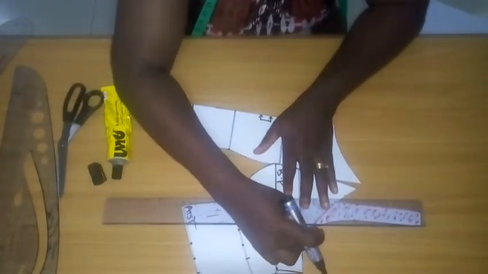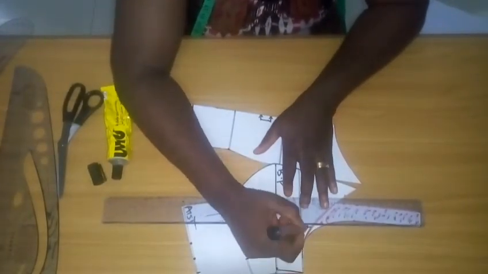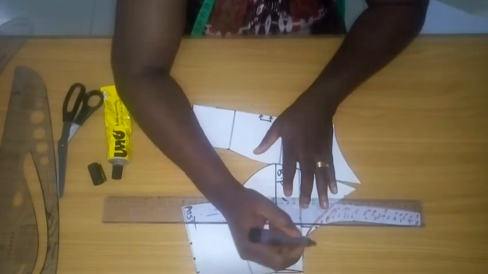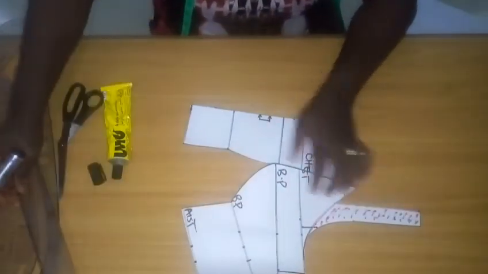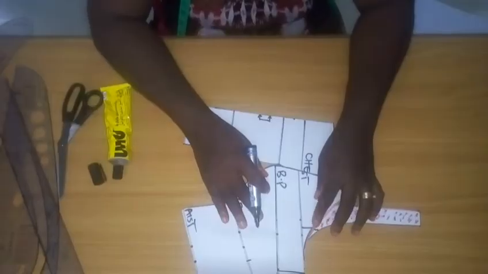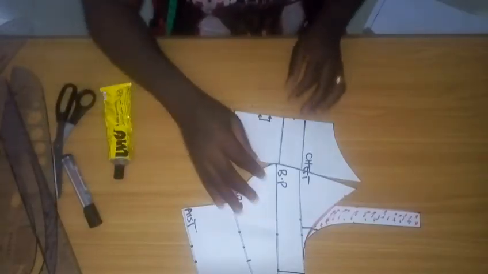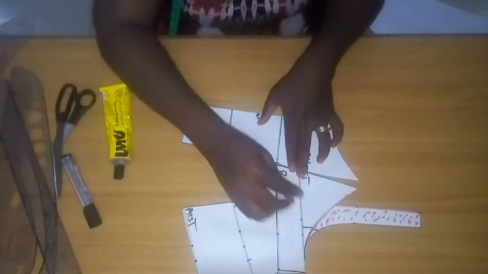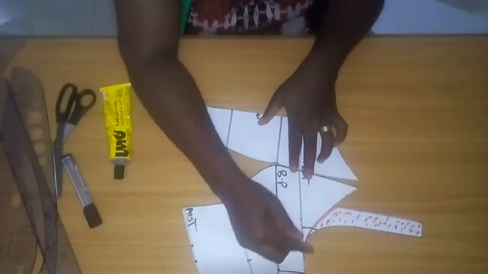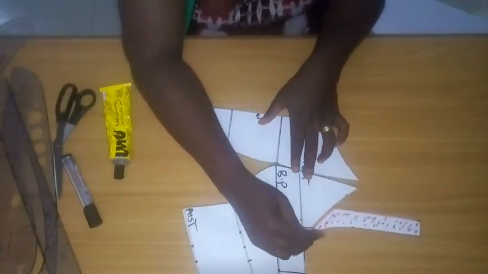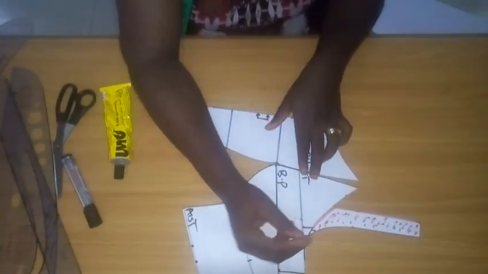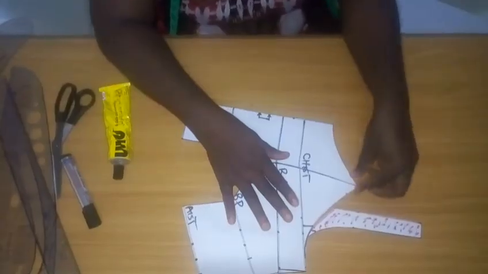So please, before you cut out this strap, make sure you extend this line to touch here, so you'll be able to know where to drop or make your notch when sewing your strap. I believe you understand that. So now people, this is how you have your pattern for the front. Okay, so you'll be joining these together.